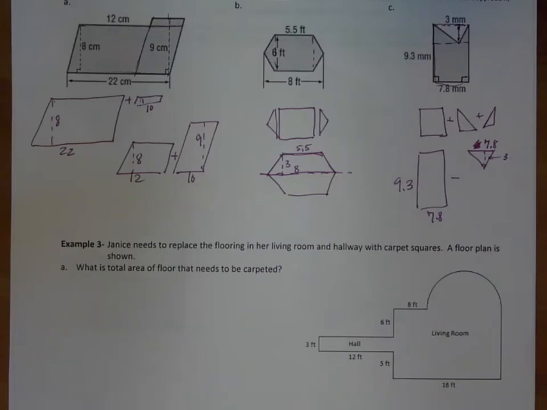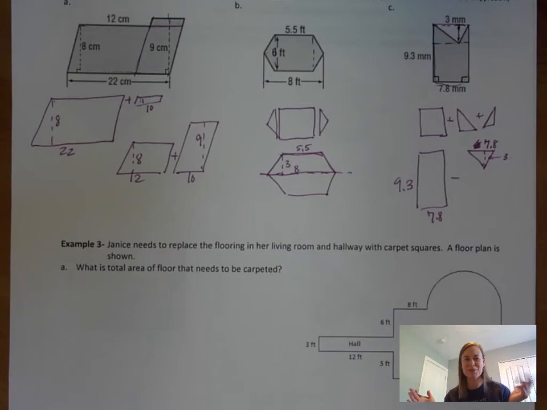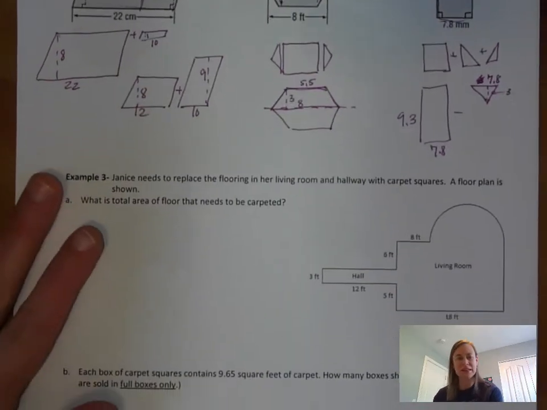Hey there guys, today we are going to have more fun with these composite shapes, with these composite figures. Let's get started where we left off yesterday in the notes. We're going to be looking at example 3.